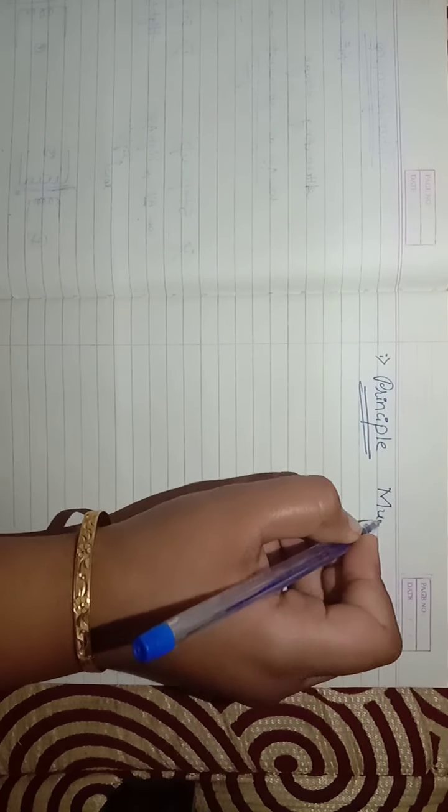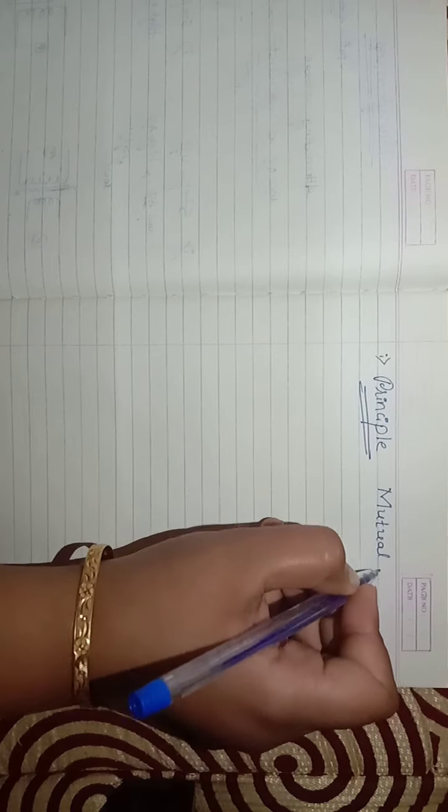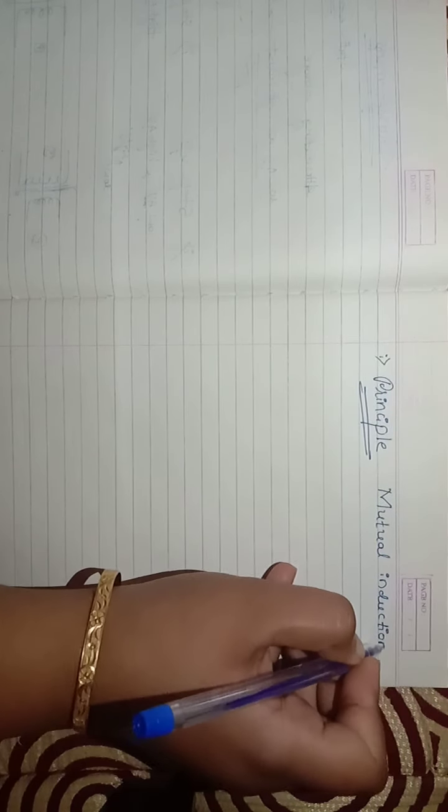The transformer works on the principle of mutual induction. Mutual induction means we are having two coils, na? Secondary coil and primary coil. So in between those two coils, whatever the mutual induction process is happening, because of that the transformer works.